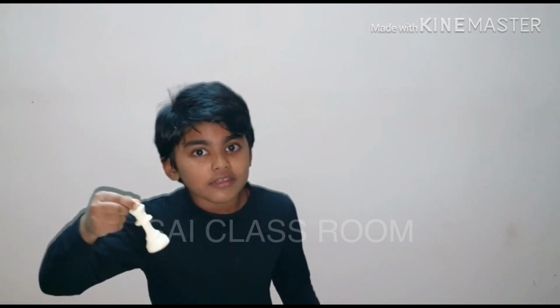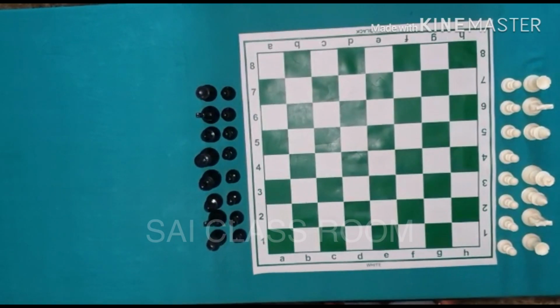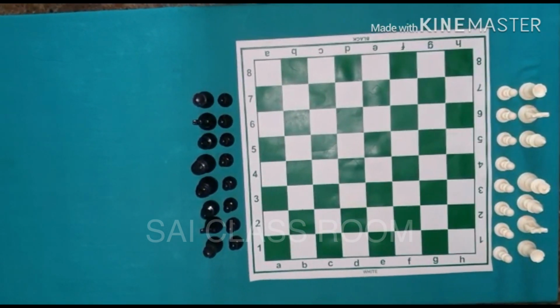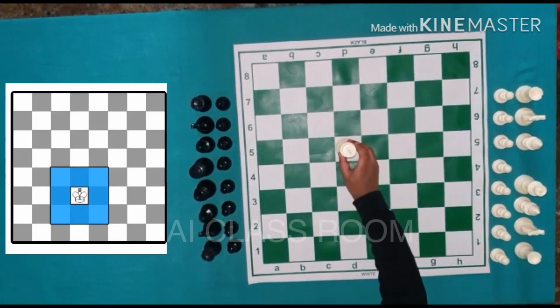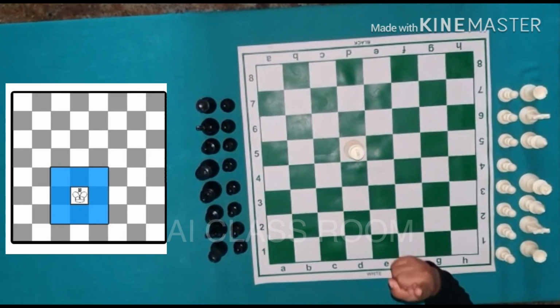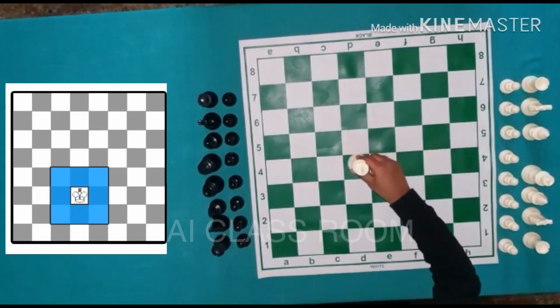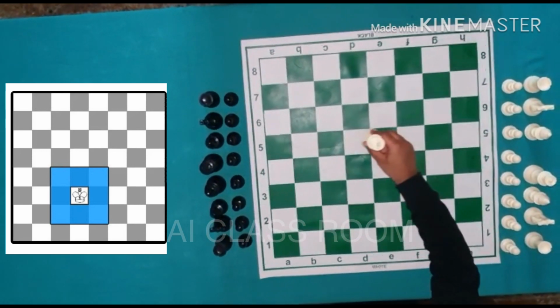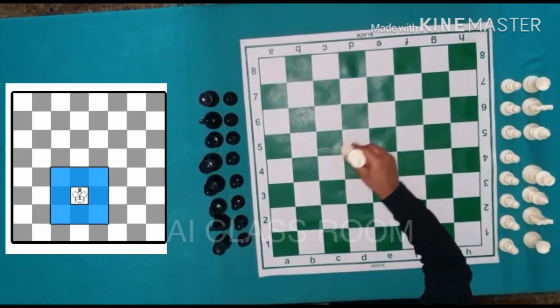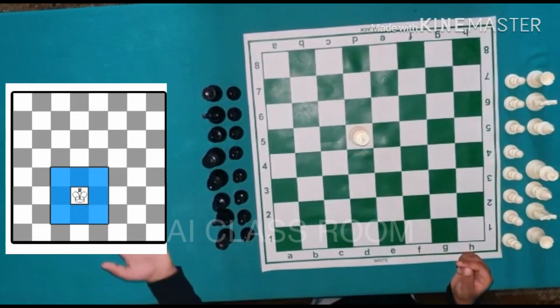Now let us see the pieces movement. First we will see how the king moves. Now for example, if we place our king here, the king can move only one step forward, backward, left side, right side and diagonally, as highlighted here.